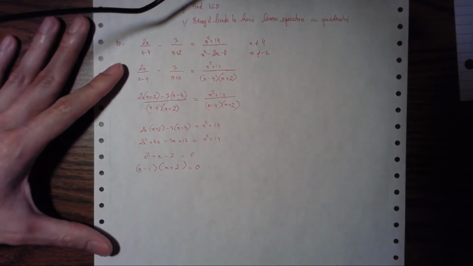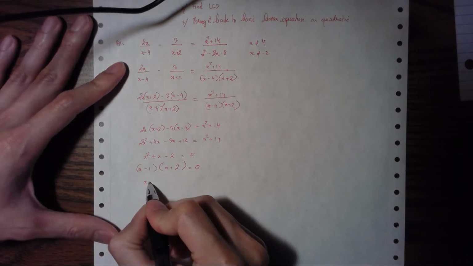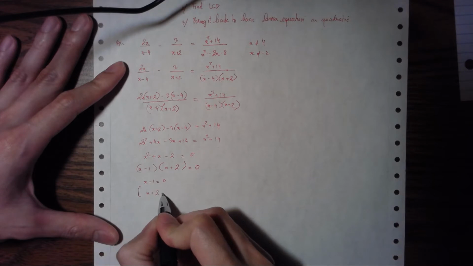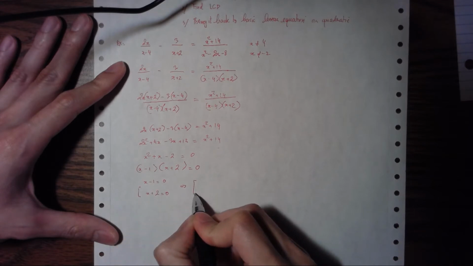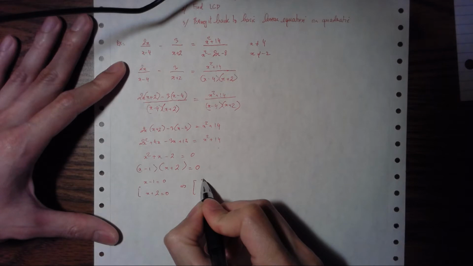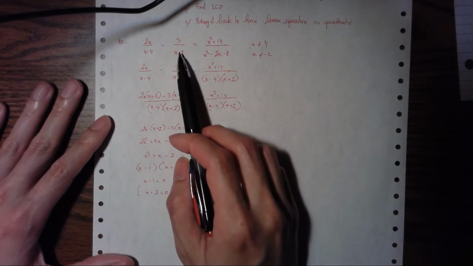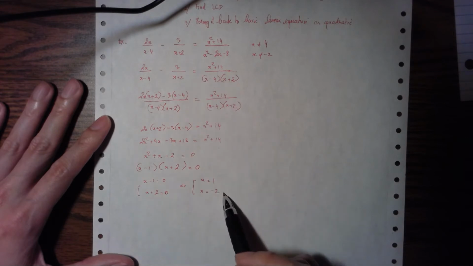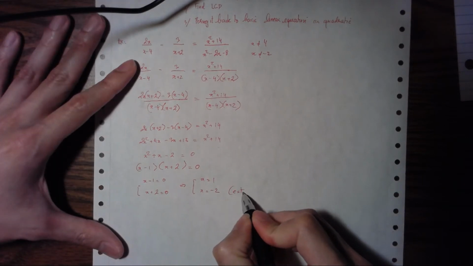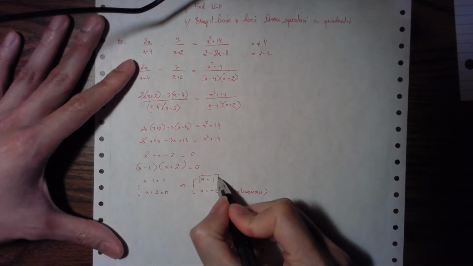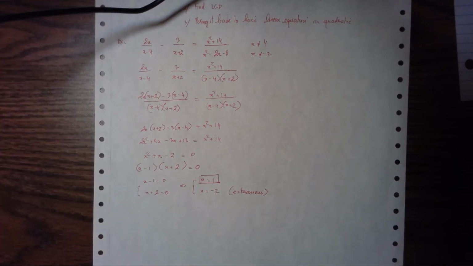And from here we can use the zero product property. So x minus 1 equals 0 or x plus 2 equals 0, implying x equals 1 or x equals -2. And you see that x equals -2 turns out to be 0 at the bottom, so this one is an extraneous solution, the one we're not taking. So the only solution we have is x equals 1.